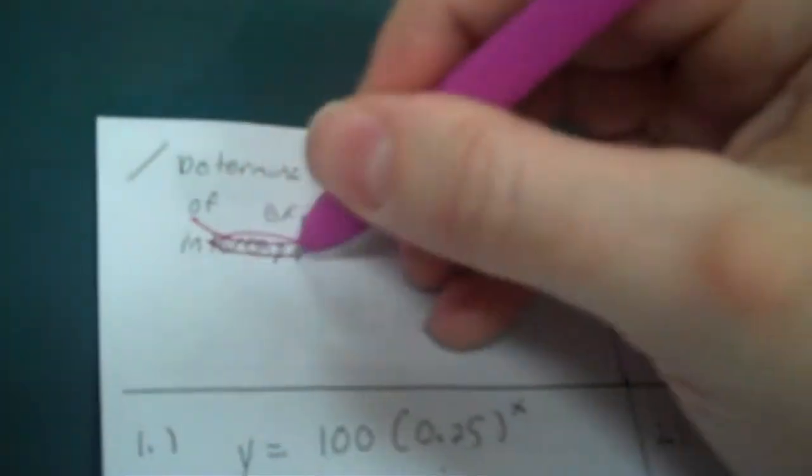Okay, test review number 2, and then I'll give you one to work on tomorrow on your own. Okay, I'm gonna let you cross out find the y-intercept. I don't need you doing that on this. Determine whether each function is an example of exponential growth or decay. Then find the y-intercept.